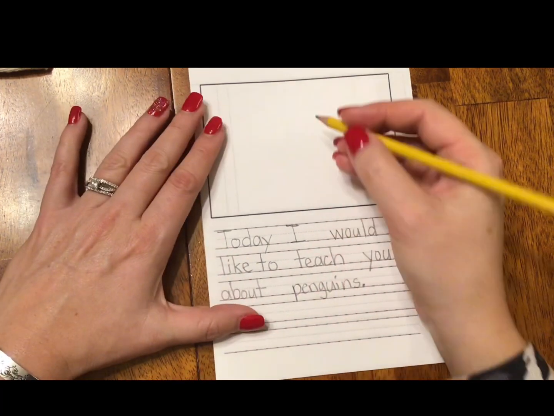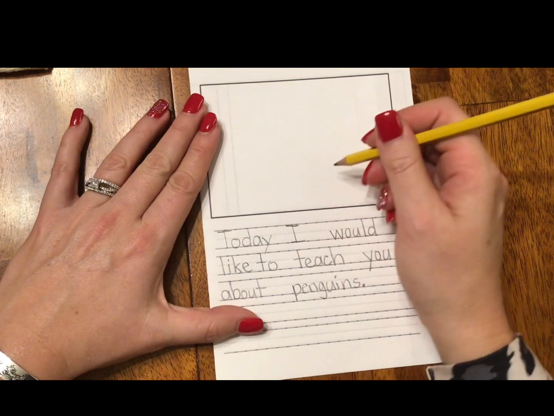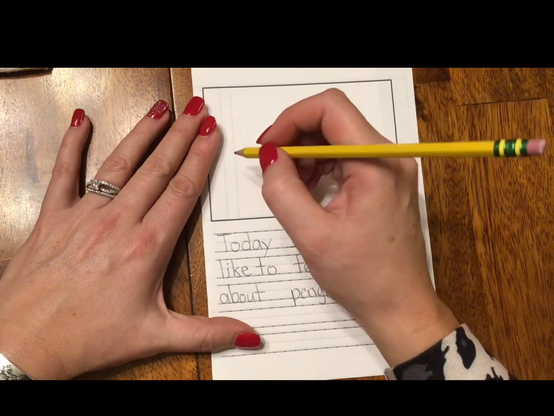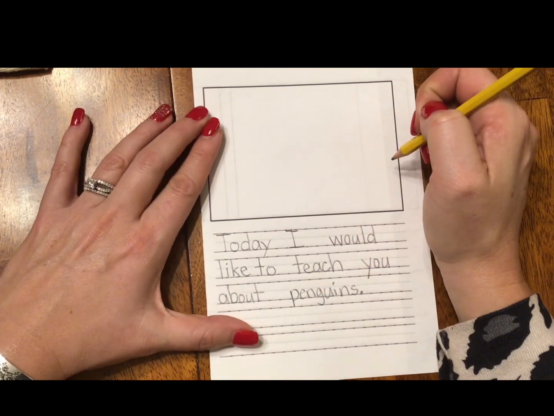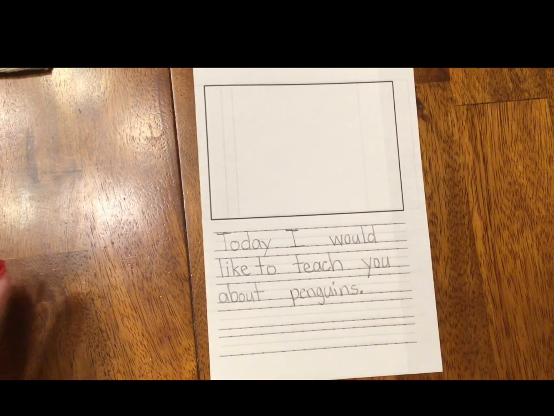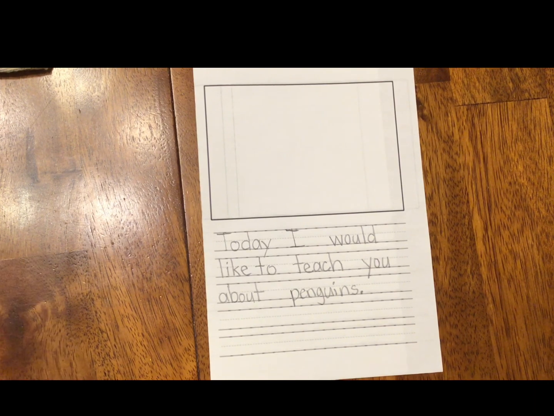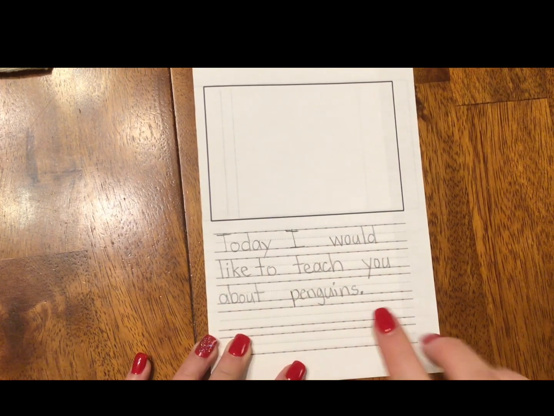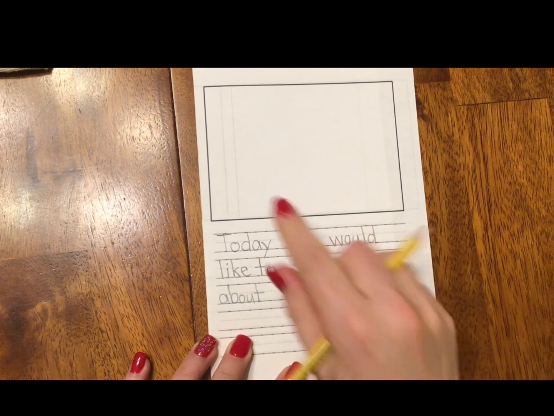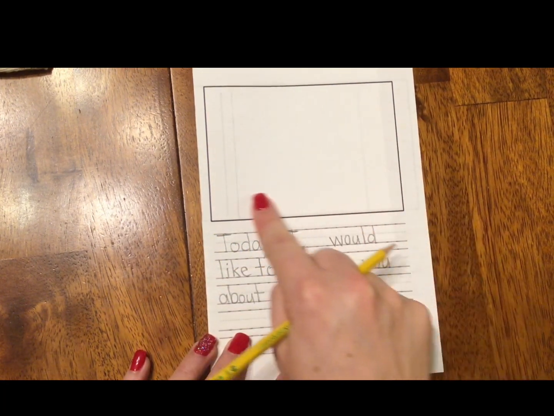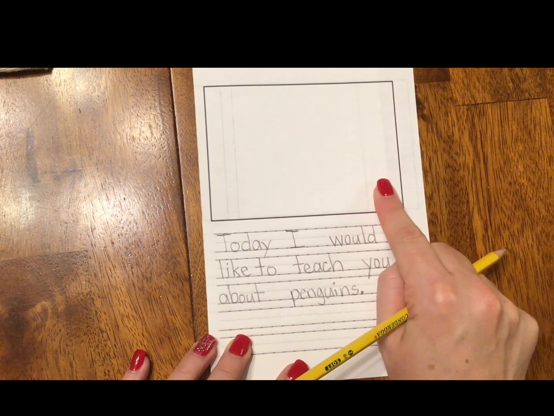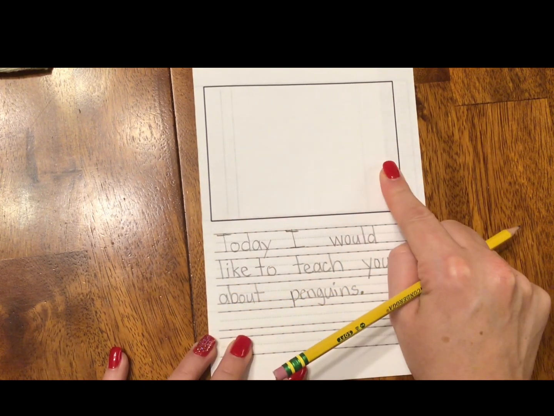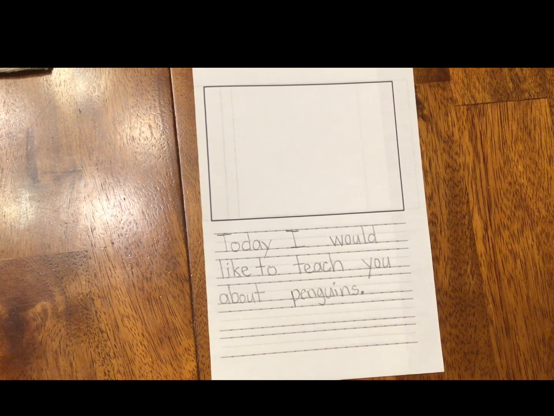We are going to draw a beautiful picture here of lots of penguins. Maybe we can draw all the different kinds of penguins. So what I want you to do right now is first, pause the video. Make sure you've written this whole sentence with a period. And draw a beautiful picture of penguins. Not just one penguin, lots of penguins. Go ahead and pause the video and do that now.